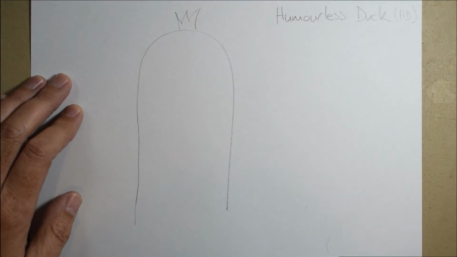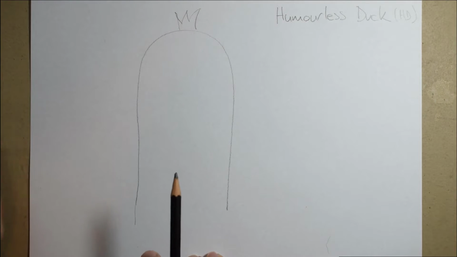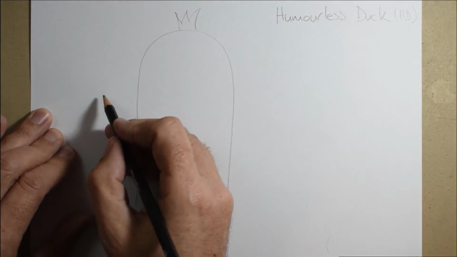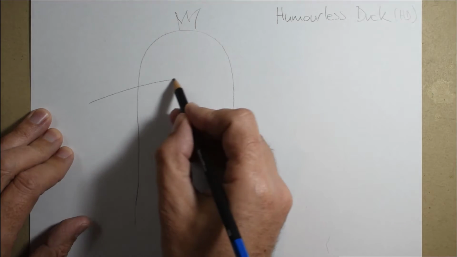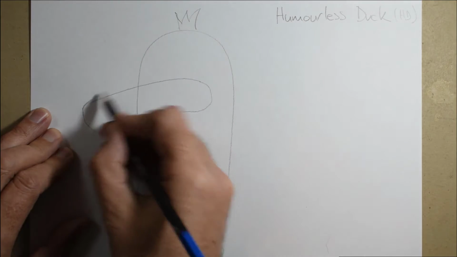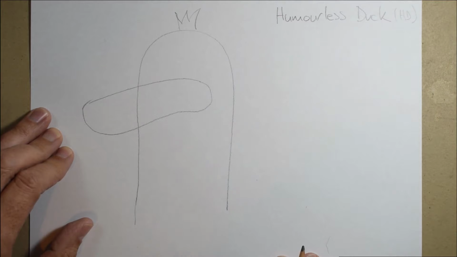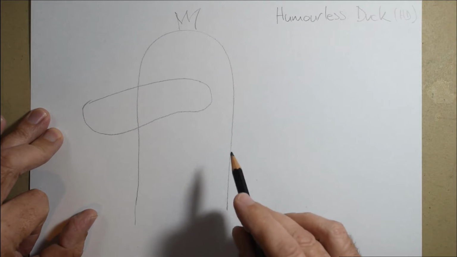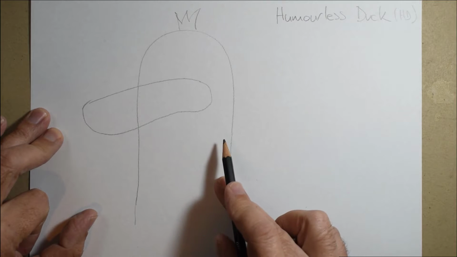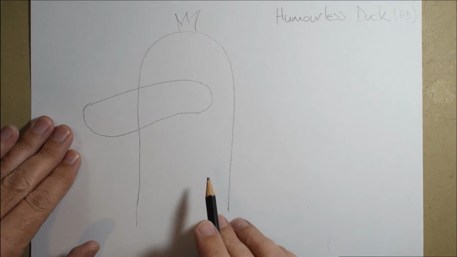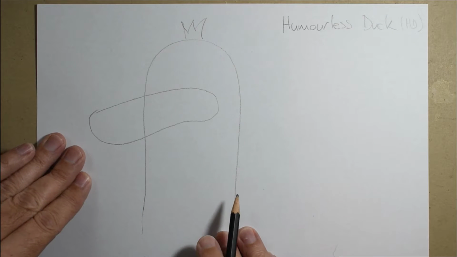And for the beak part, which is where a lot of his expression is going to come from, I thought I'd sketch out a shape a little bit like a cucumber, like this. There's my second shape that I'm going to go on. Now this is all in pencil. We could potentially rub this out later, but in the meantime I'm doing the pencil lines a little bit harder than I normally would, so you can see it on the video.